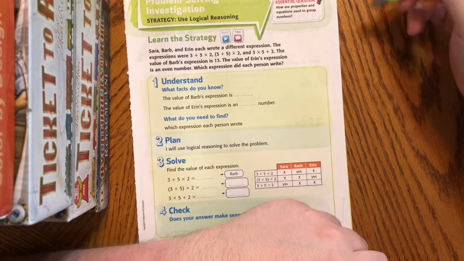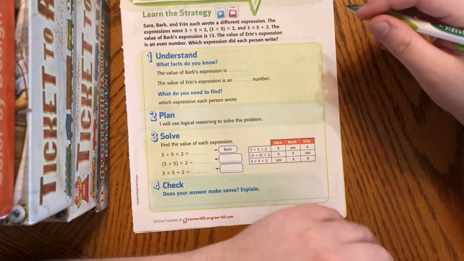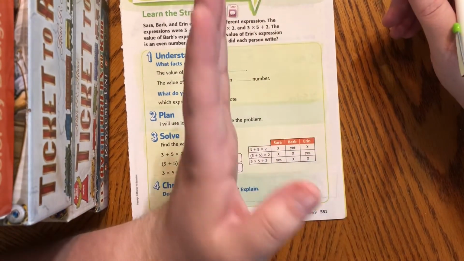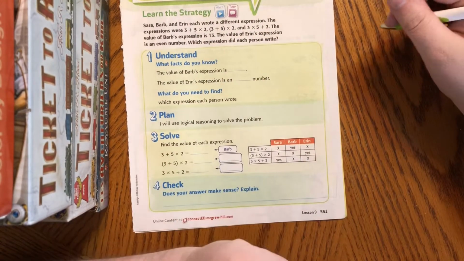So, we are working on problem solving using logical reasoning, okay? We're going to learn this strategy in multiple pages. I'm going to do 3 pages with you, and then you can skip the 4th page, and then the homework is if you would like.